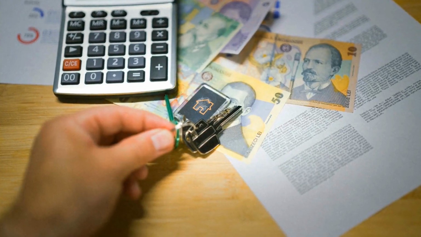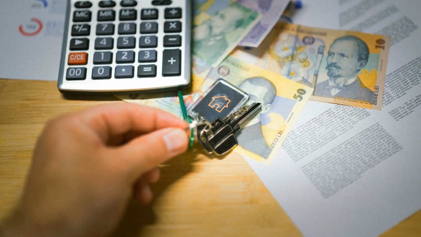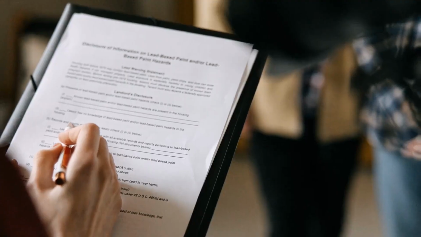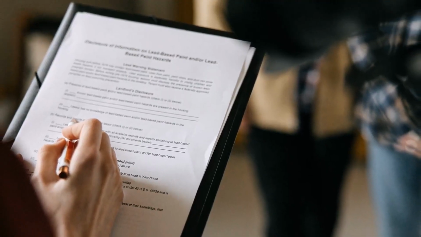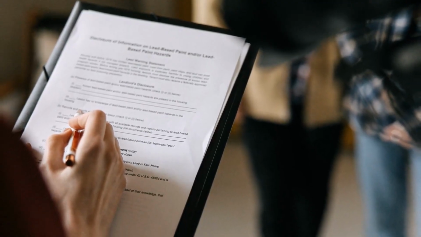However, subletting also comes with risks. The original tenant remains liable for unpaid rent or property damage. Finding trustworthy subtenants can be time-consuming, and some landlords impose strict conditions or prohibit subletting entirely.